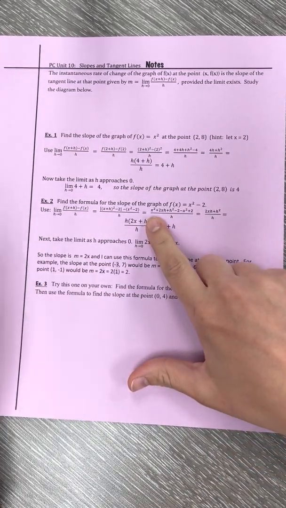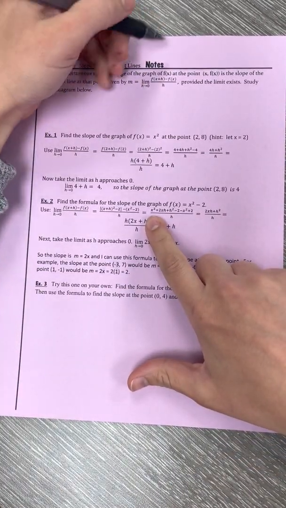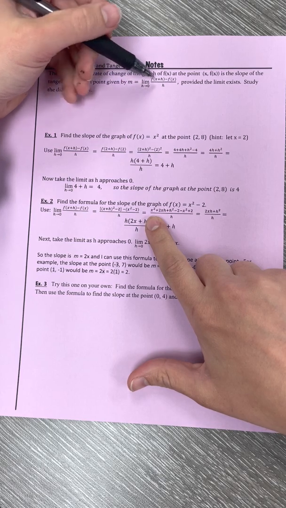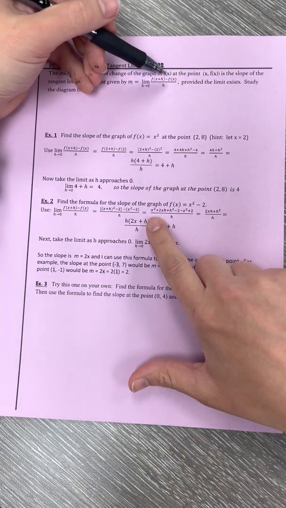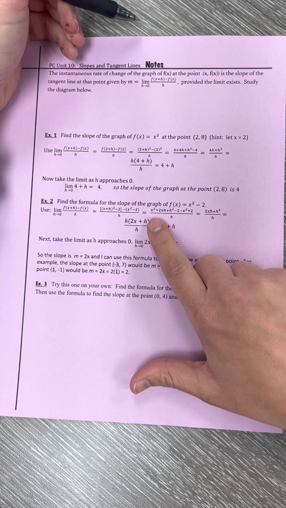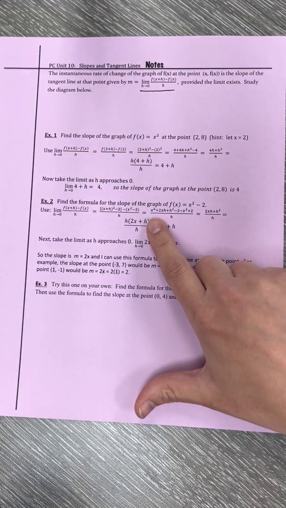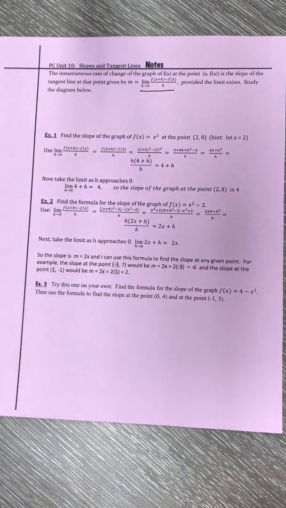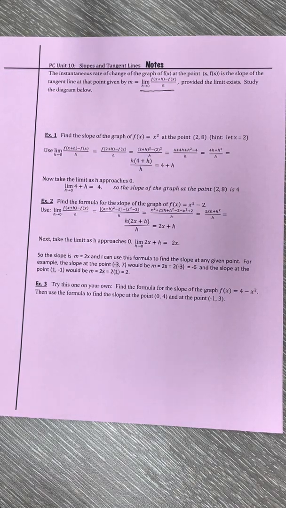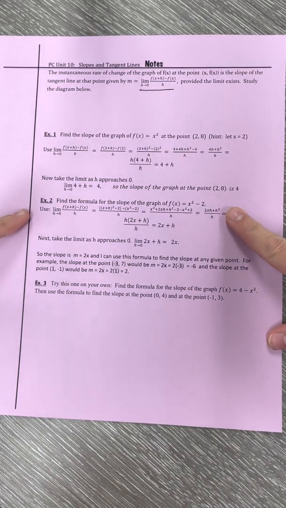So basically what happens is you're going to use this formula, the limit as h approaches 0 for f of x plus h minus f of x over h. You should have seen this before. We have definitely used this in the past, but I know a lot of people have struggled with the x plus h part of it. So I'm going to try to go over that and maybe even work this example again, just to show you how it's supposed to look.